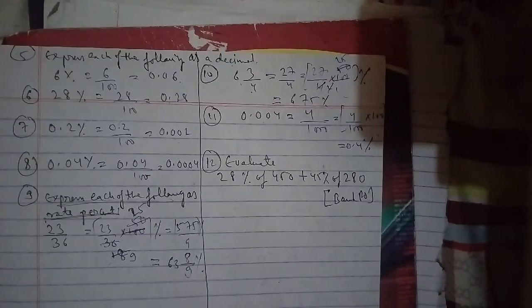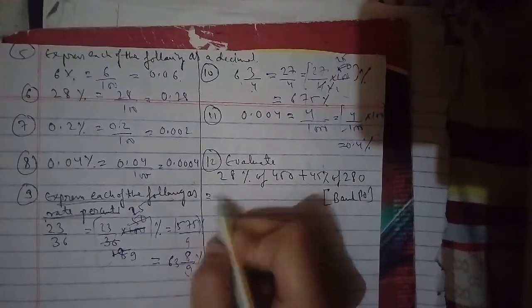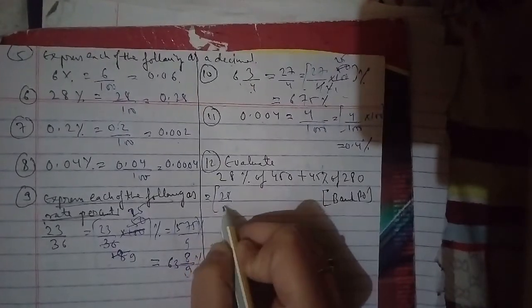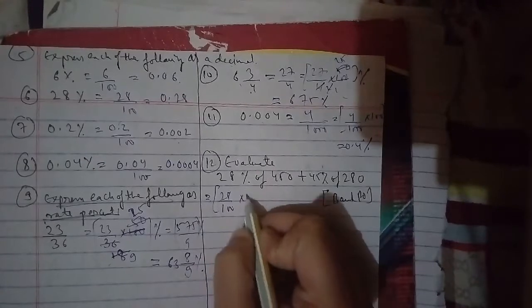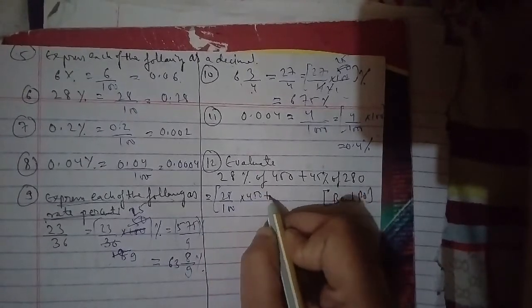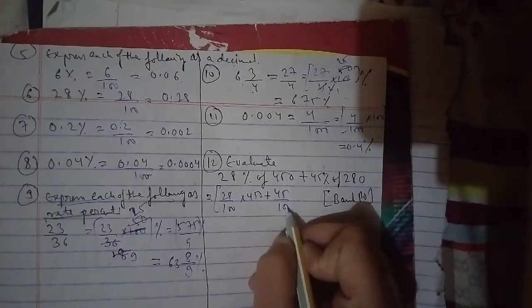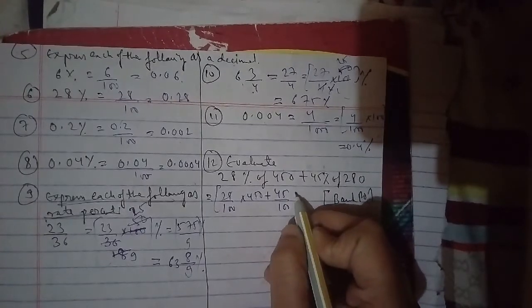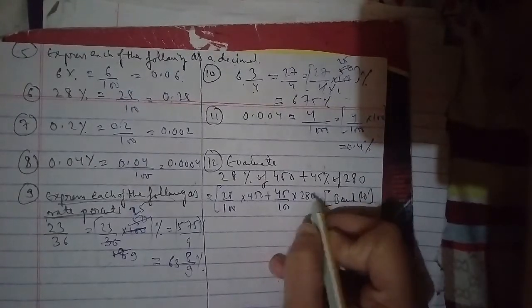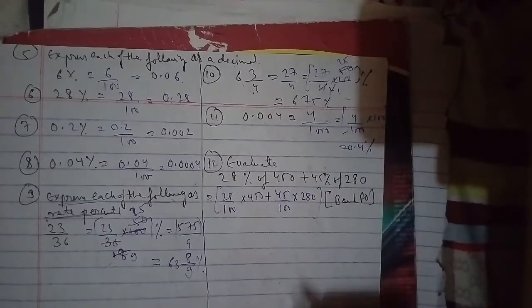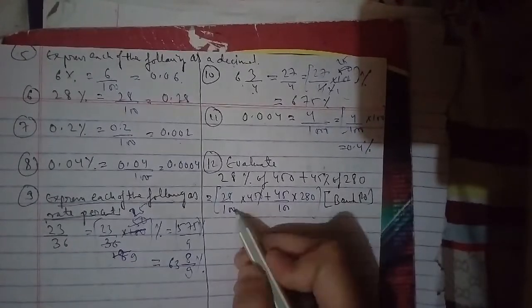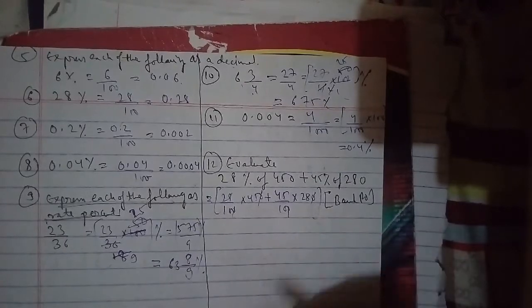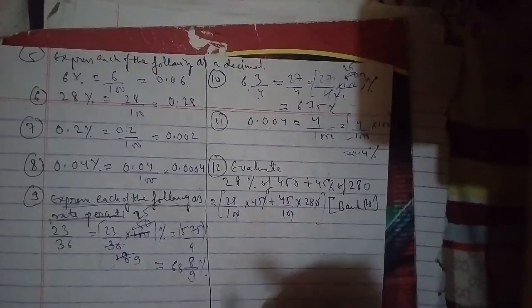So 14 into 9 is 126. So it will become 126 plus 126, and 126 और 126 को जब हम प्लस करते हैं, what we'll get is 6 plus 6 is 12. 2 plus 2 plus 1, 4, and plus 1, 5. 1 plus 1 is 2. 252 that we have as an answer here. Now we'll go ahead for the next. We talk about another question here, the 13th question of the session as well.